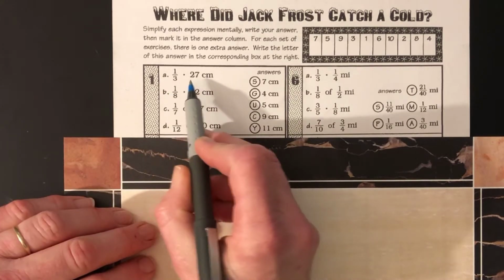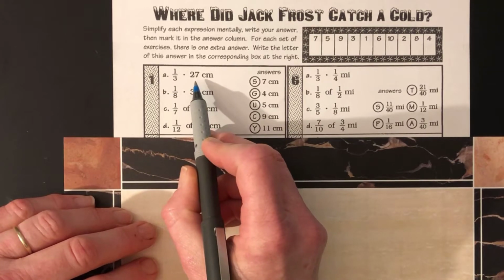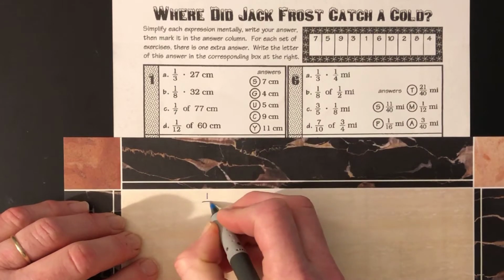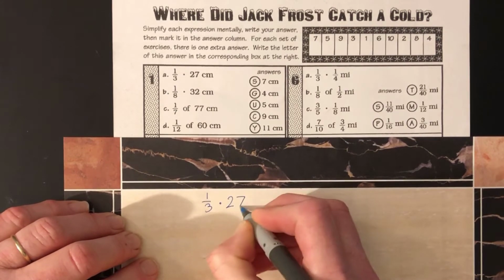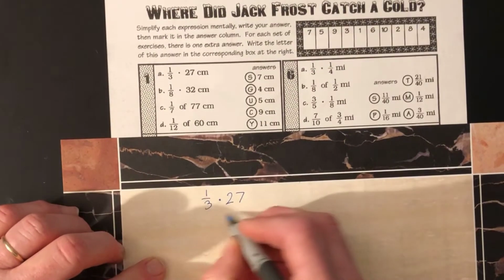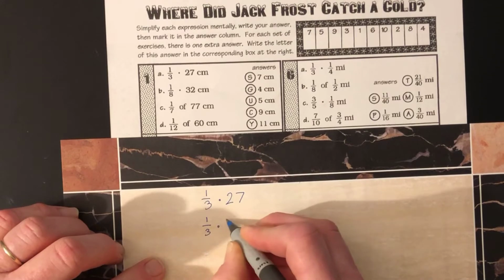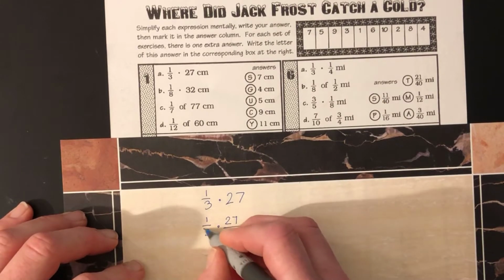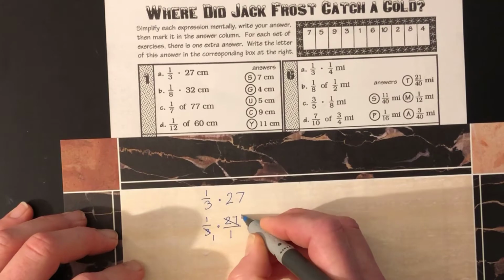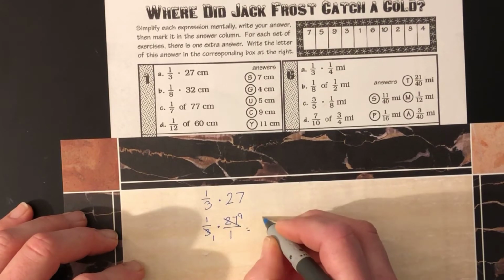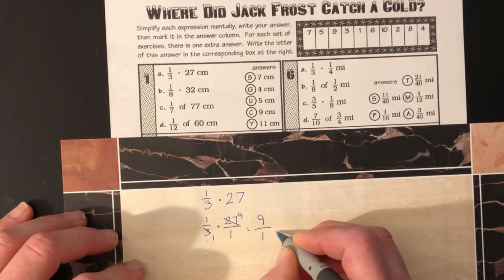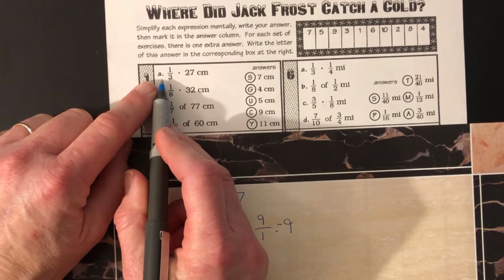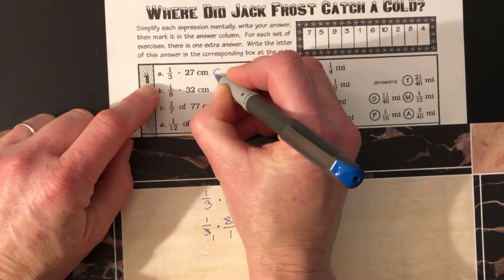So 1/3 of 27 centimeters. So you have something that's 27 centimeters and you're dividing it into thirds. So how many centimeters would each third be? So 1/3 of 27. You will rewrite that as 2 fractions, 1/3 times 27 over 1. We can cross reduce. This becomes 1. This becomes 9. 1 times 9 is 9. 1 times 1 is 1. Final answer is 9. So 1A is C. I'm going to put C.